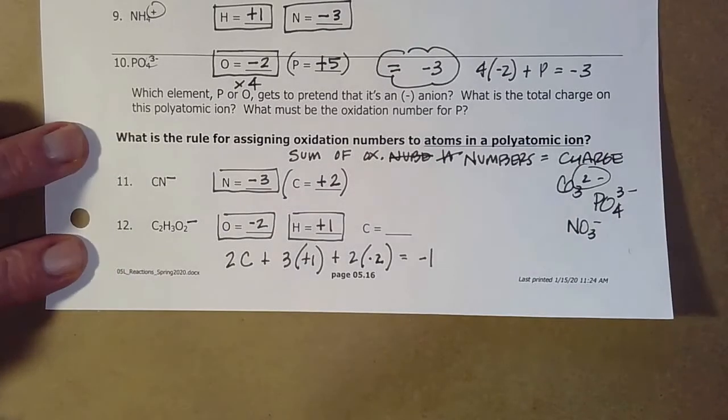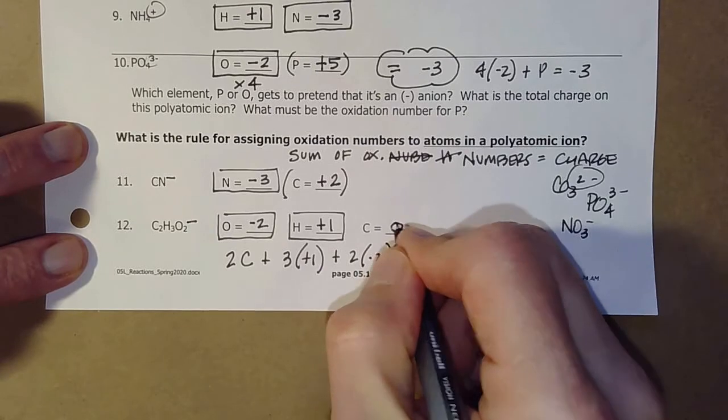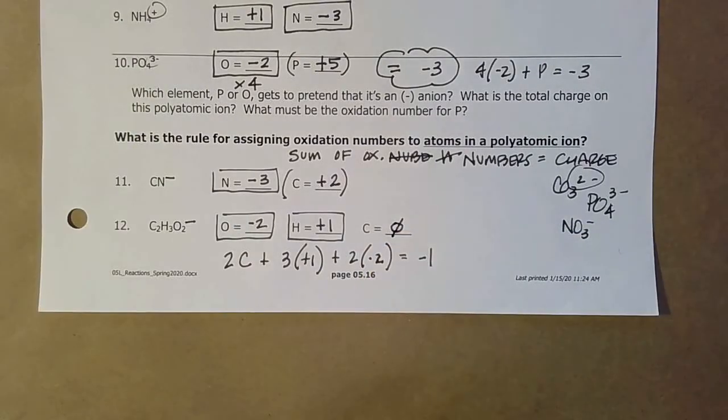All right, so this looks a little funny, but carbon is 0. The oxidation number on acetate, carbon is 0. Again, if that doesn't make sense, stop the video, sort that out, see if you can get there.